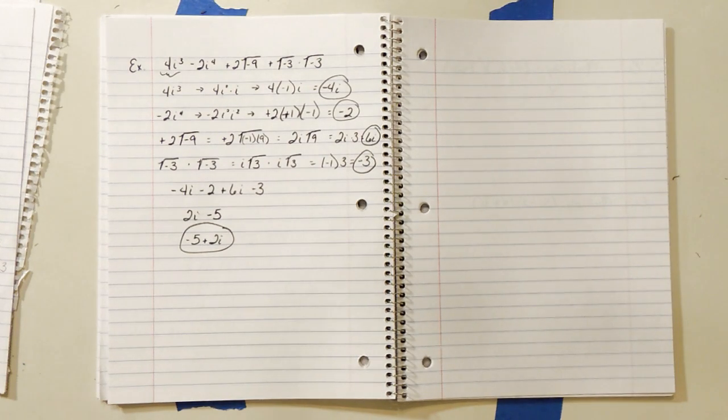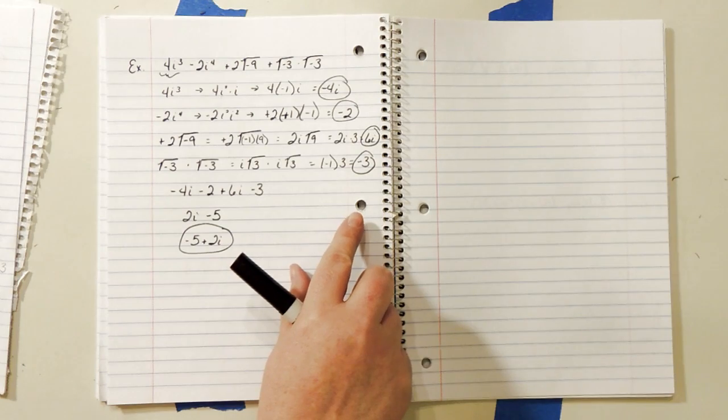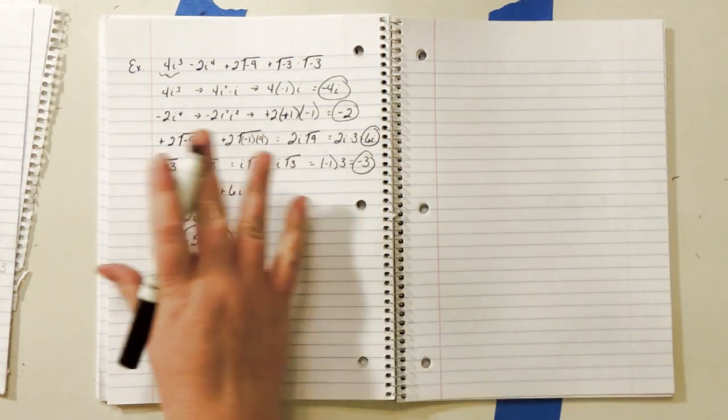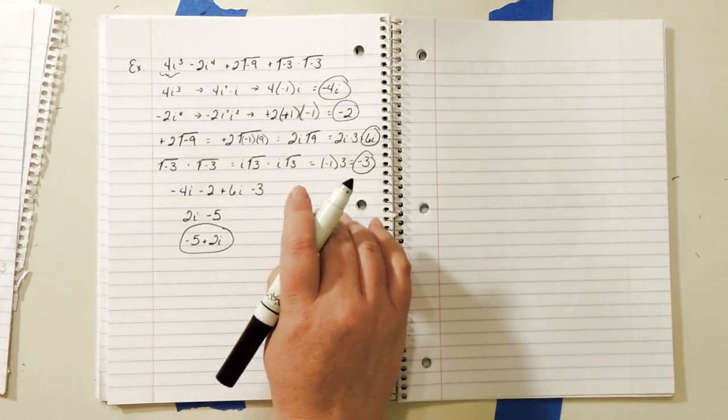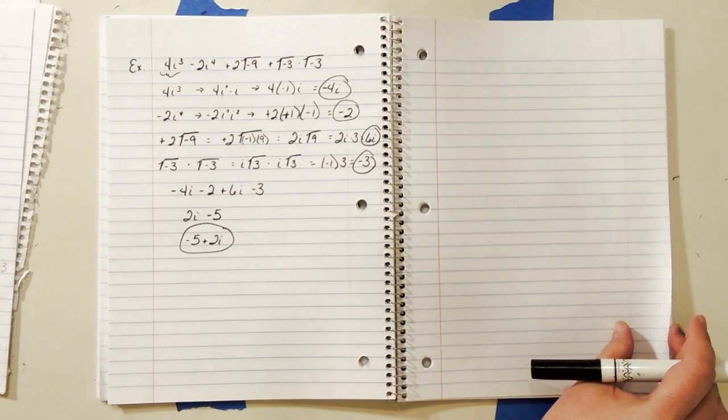This is going to be one of those problems where it's very important that you show your work so you don't get lost. So this is going to take you more than just one line, and that's okay. Use lots of paper. They're planting more trees. It'll be fine.